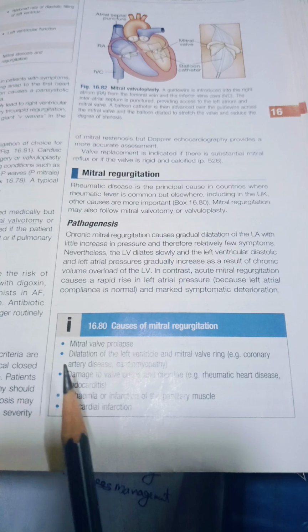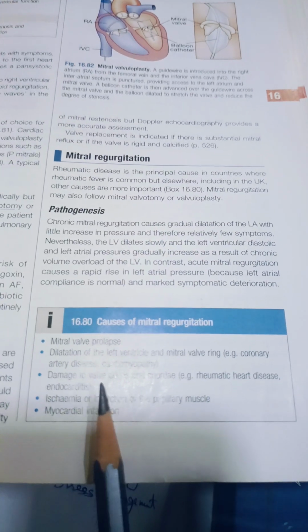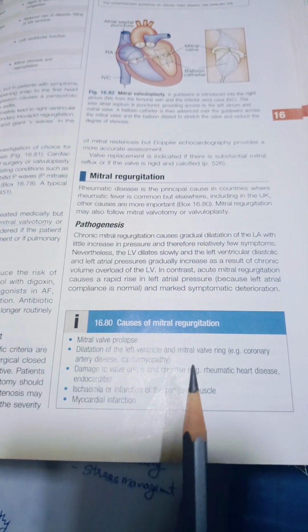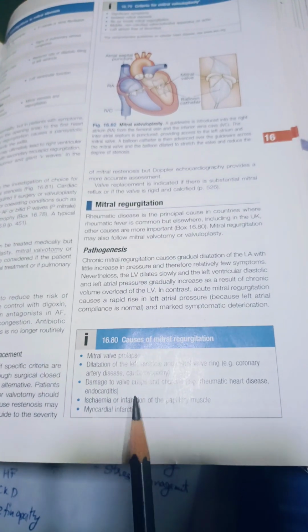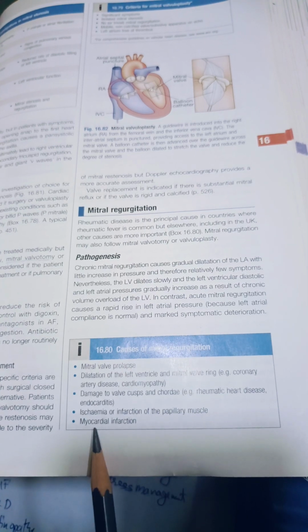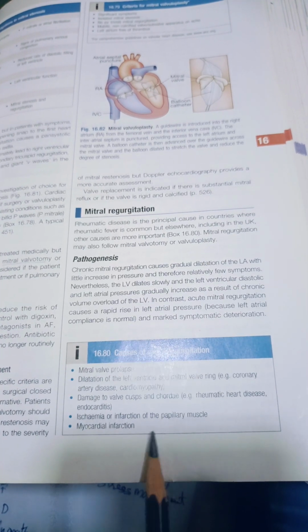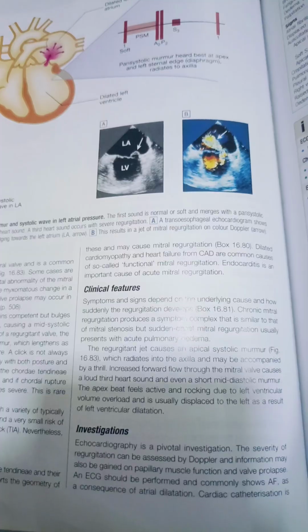Causes of mitral regurg: mitral valve prolapse, dilatation of left ventricle and mitral valve ring, damage to valve, cusps and chordae, ischemia or infarction of papillary muscles and myocardial infarction.